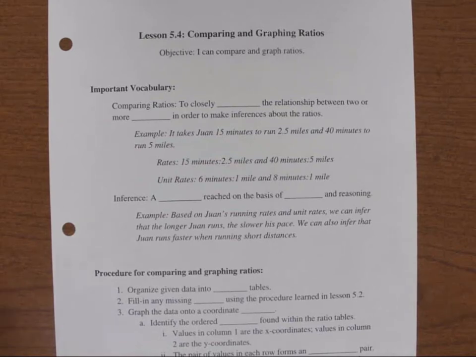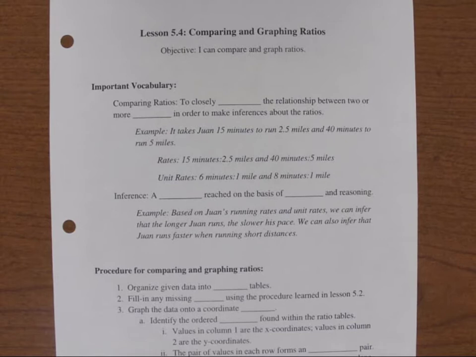Okay, today we are going to talk about comparing and graphing ratios. And of course that is our objective then. I can compare and graph ratios. First of all, some important vocabulary when talking about this.